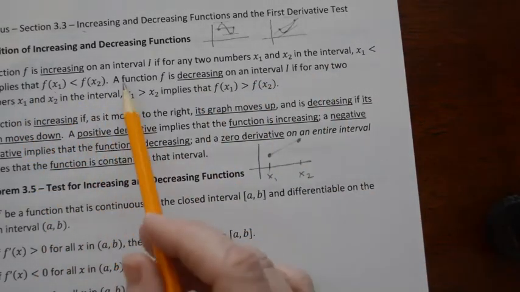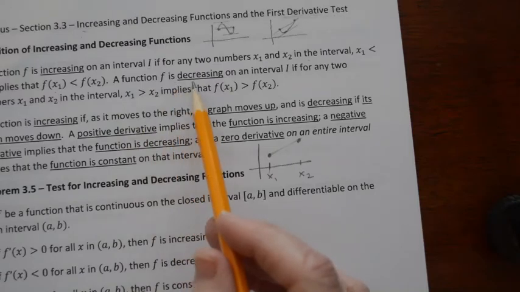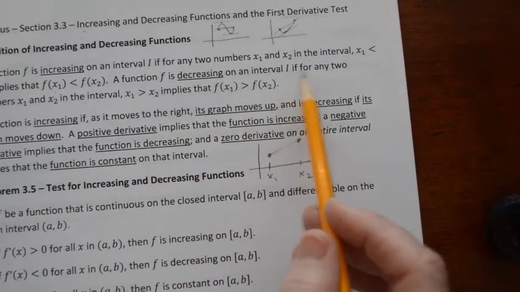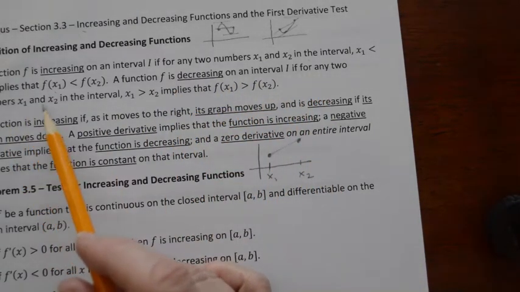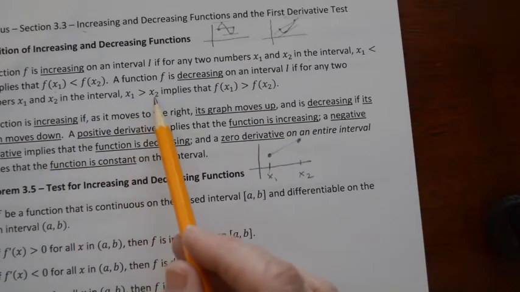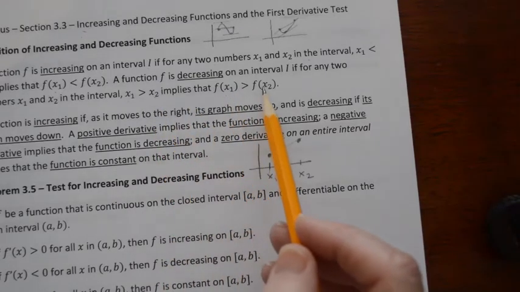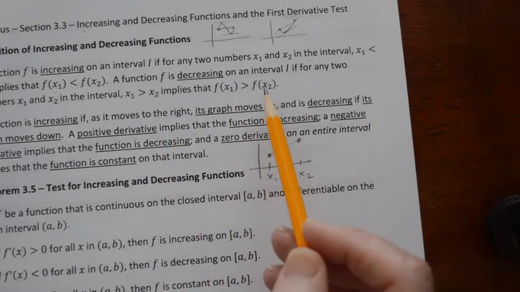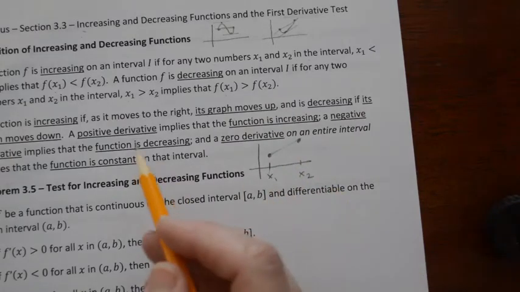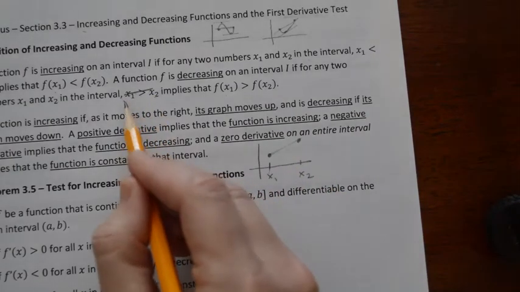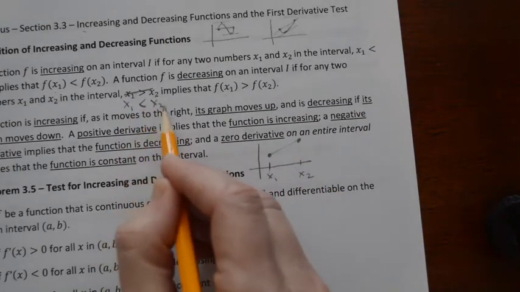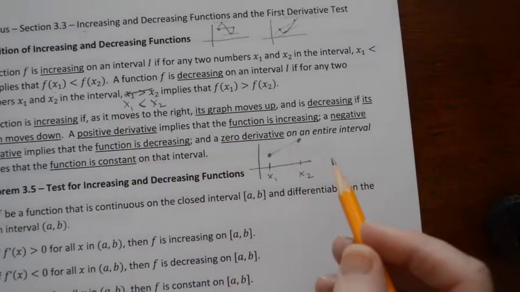Then we have a function f is decreasing on an interval I if for any two numbers x1 and x2 in the interval, if x1 is greater than x2, then f of x1 is greater than f of x2. Sorry, that is a typo. This should be x1 is less than x2. I'll change that on the handout I send you.